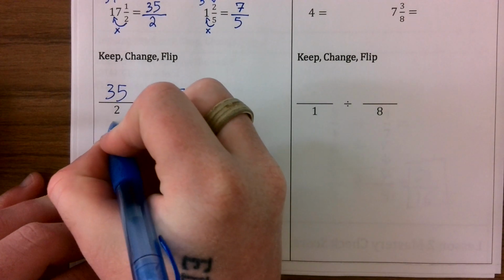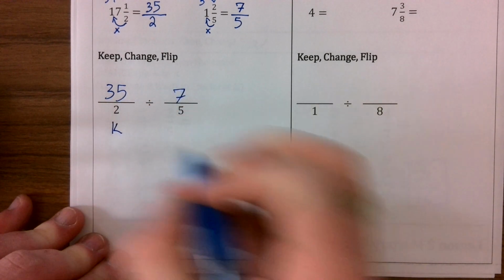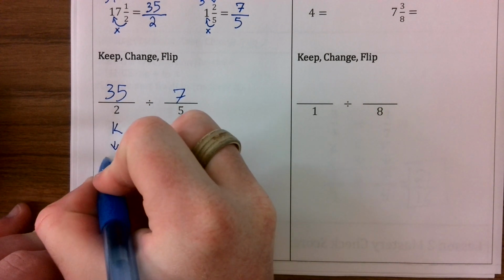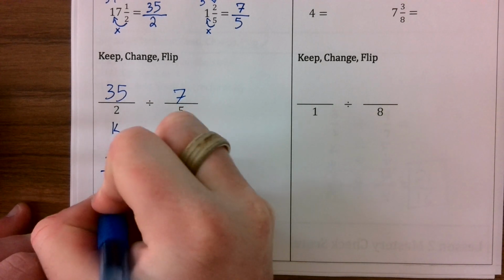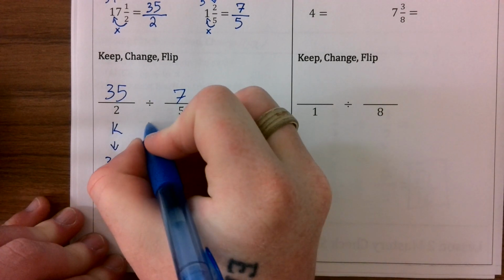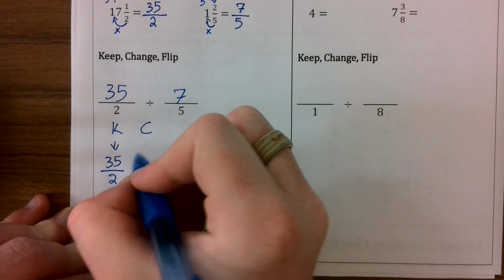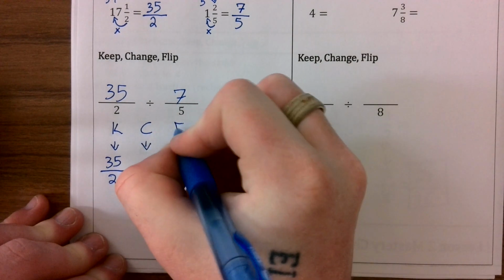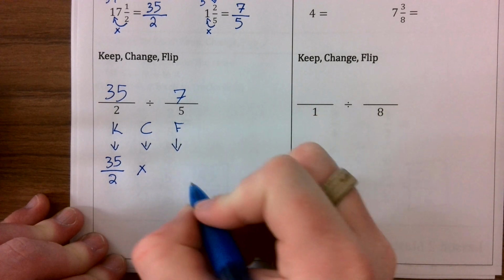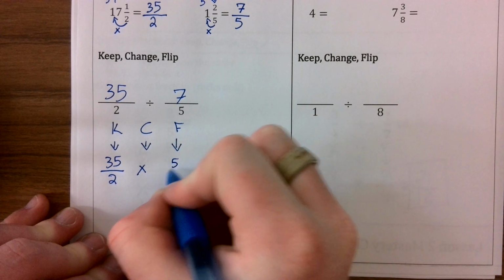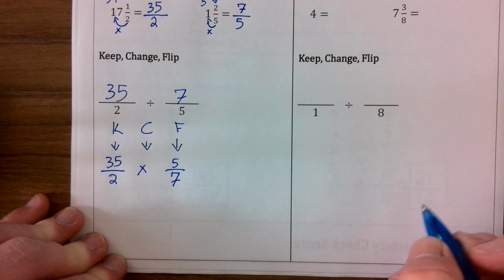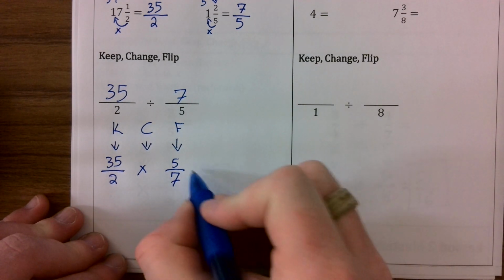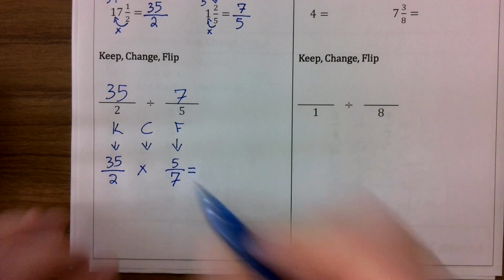So we can keep this fraction the same. So we still have 35 halves. We change, division becomes multiplication. And we flip our last fraction upside down, so 7/5 becomes 5/7. And then we multiply our top numbers and our bottom numbers.